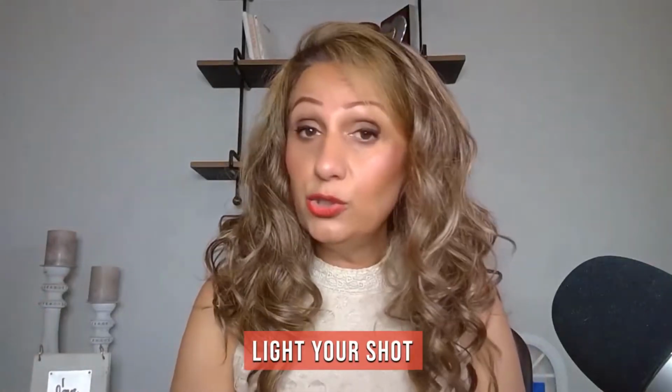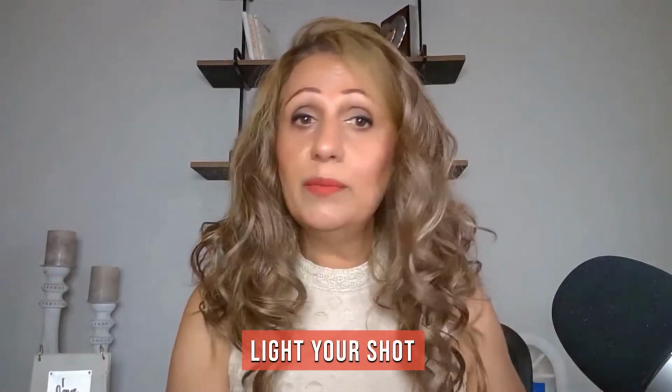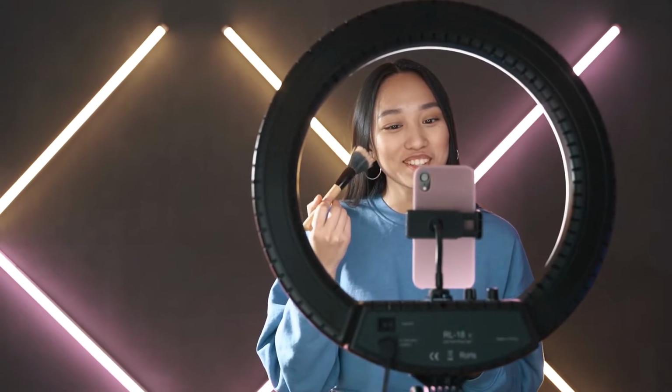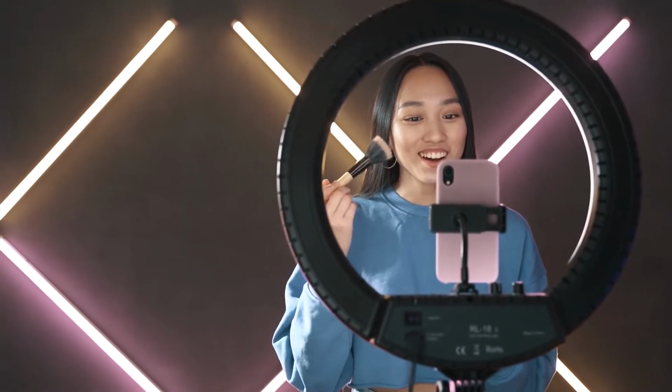Light your shot. While you can certainly use incoming daylight from windows, it's a bad idea to depend on it. An inexpensive lighting setup like the lighting kit or ring light I recommend in the equipment assessment video guarantees that you always have enough light and ensures that your lighting is consistent every time you shoot your videos.